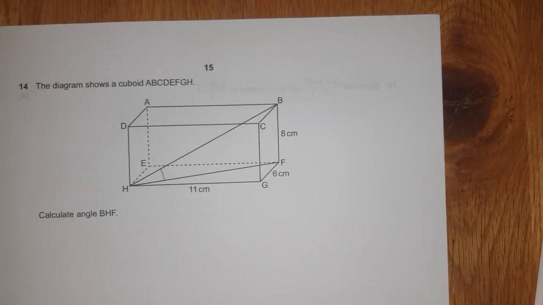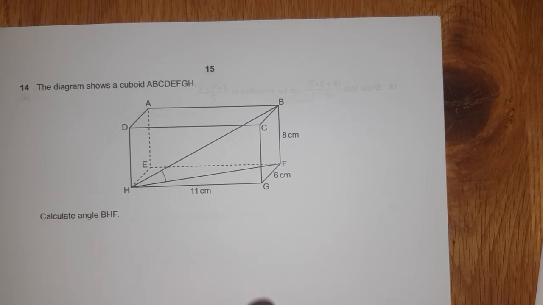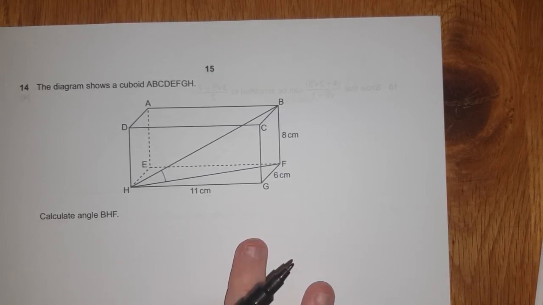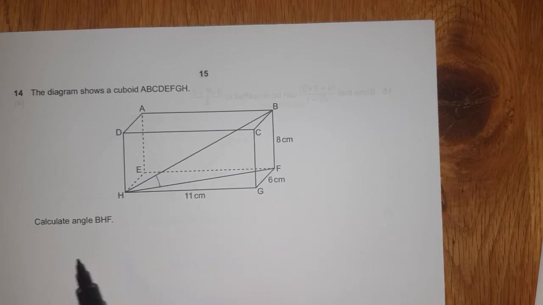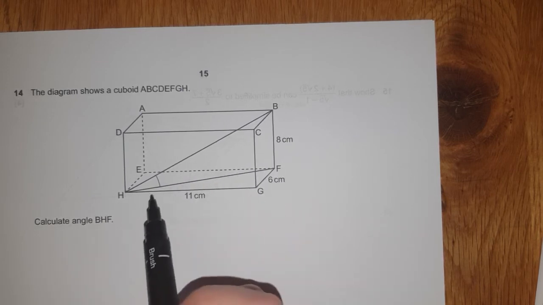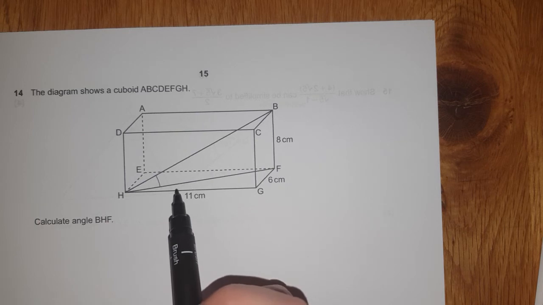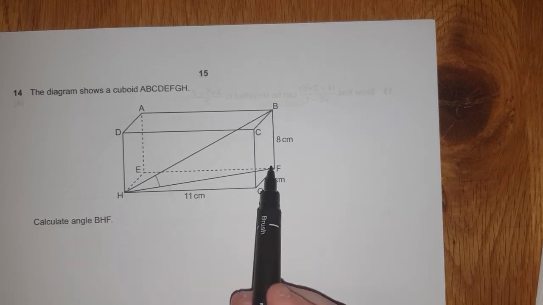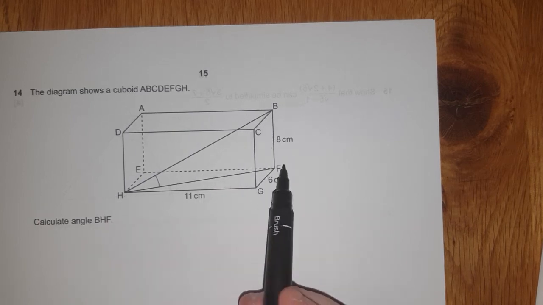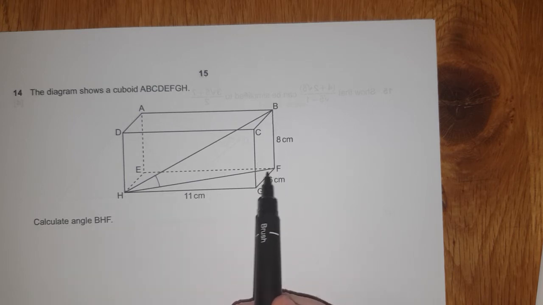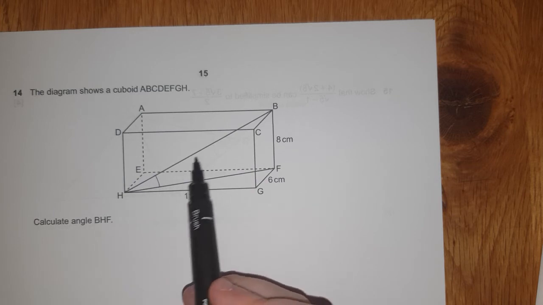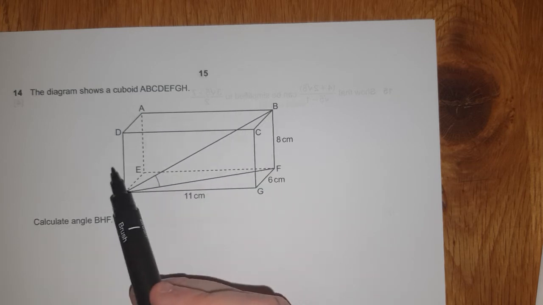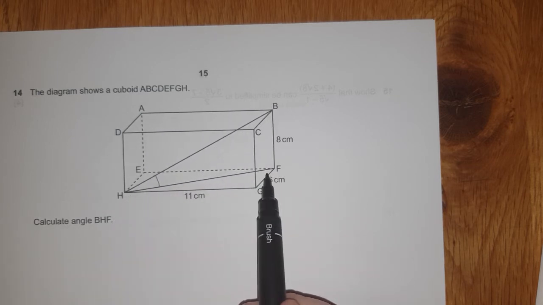Right, this one, the hated 3D Pythagoras, or SOHCAHTOA in this case. Okay, it does take a little bit of imagining kind of what's going on, but if we want angle BHF, now they've been kind enough to mark this one on here. Okay, if I want B to H to F, that means I need to know another side. I've got B to F. Either I need to know H to F or H to B. I've got nothing else connected to H to B, which means I'm going to find out H to F.